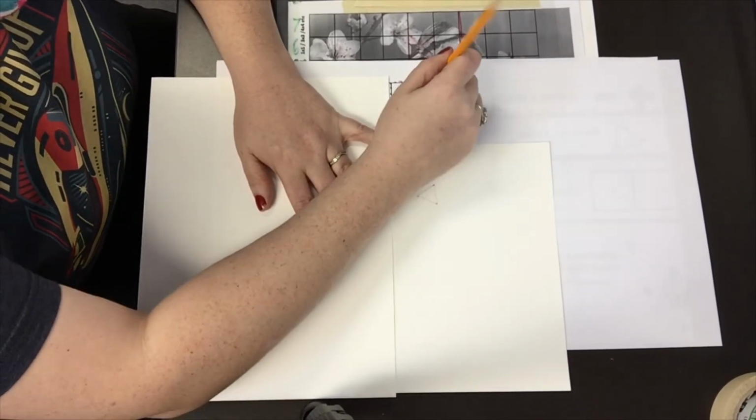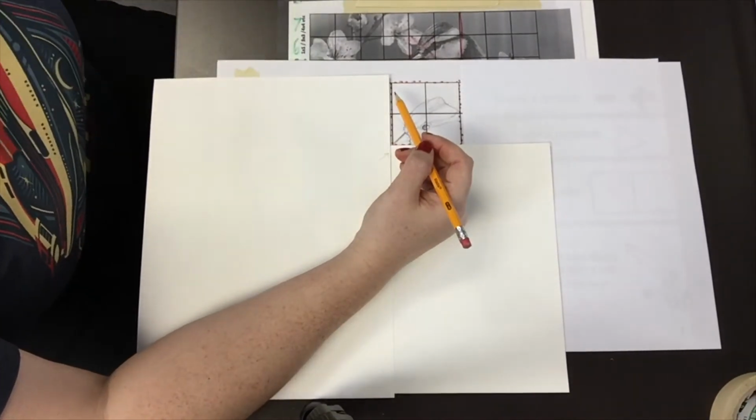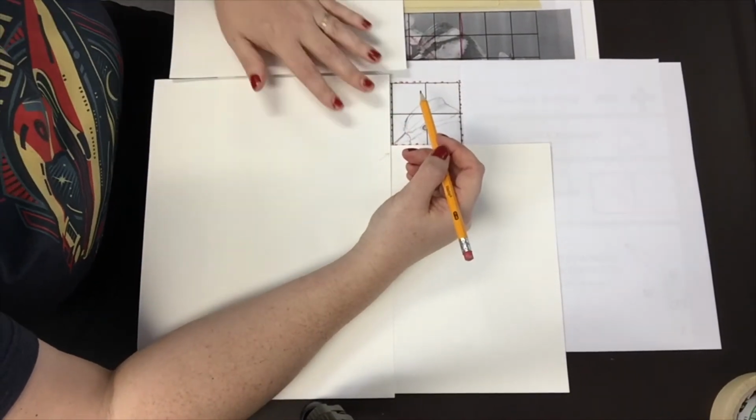Oop, I think I moved over. I did. Moved over a bunch. Need my own blocking sheet. There we go.